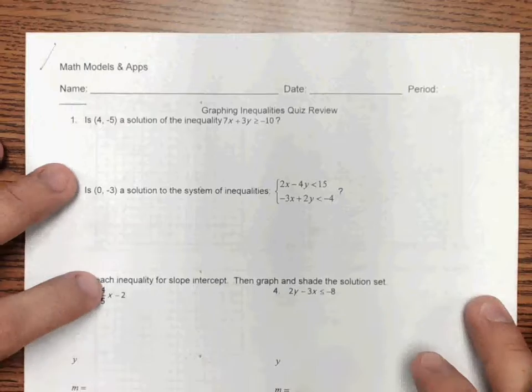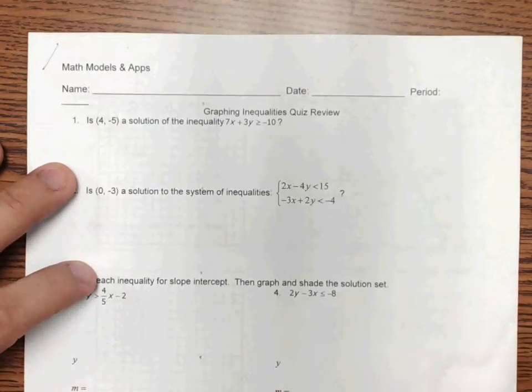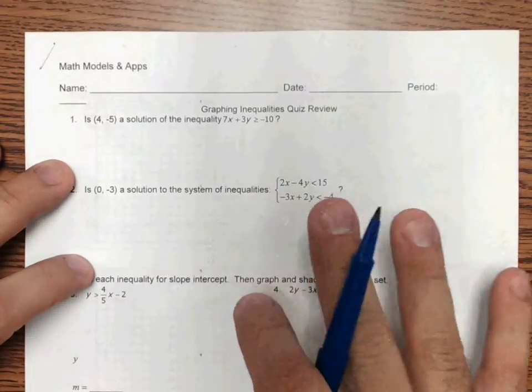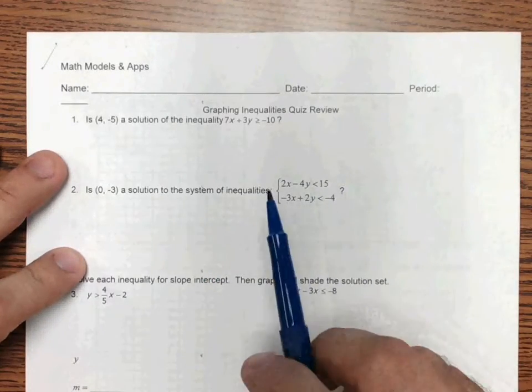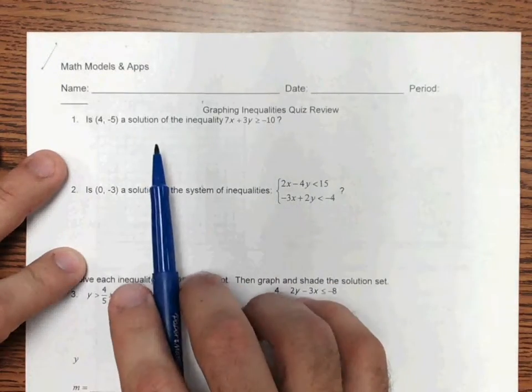Here we go. Graphing Inequalities quiz review. As usual, this looks exactly like the quiz you're going to be taking tomorrow. I just changed around some of the numbers. So we simplified this a little bit.